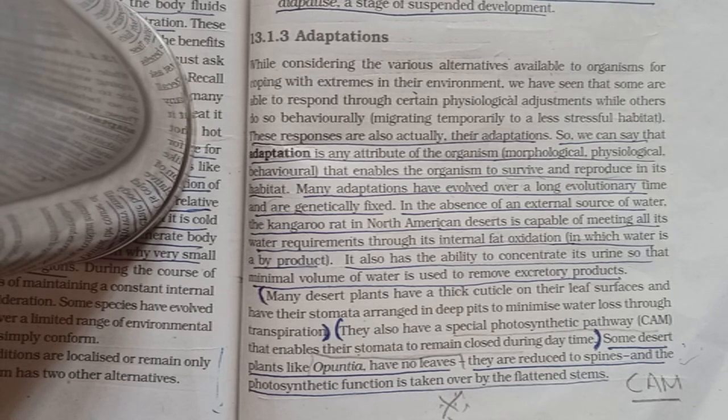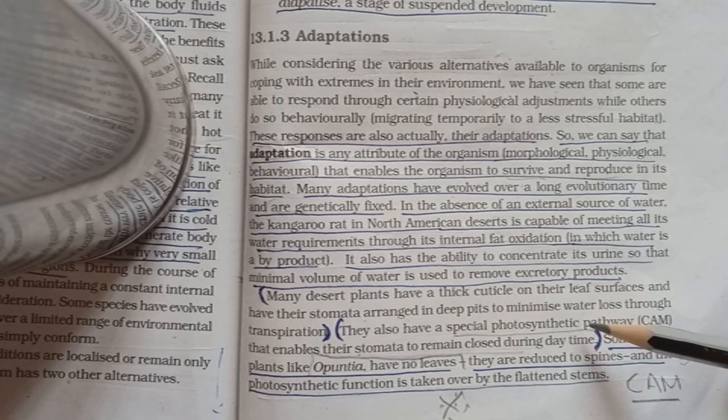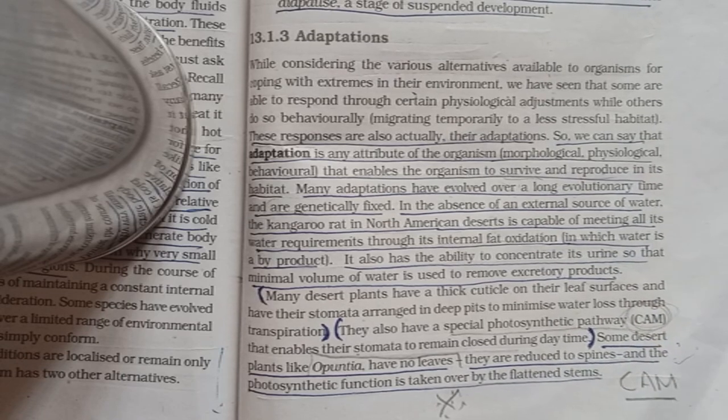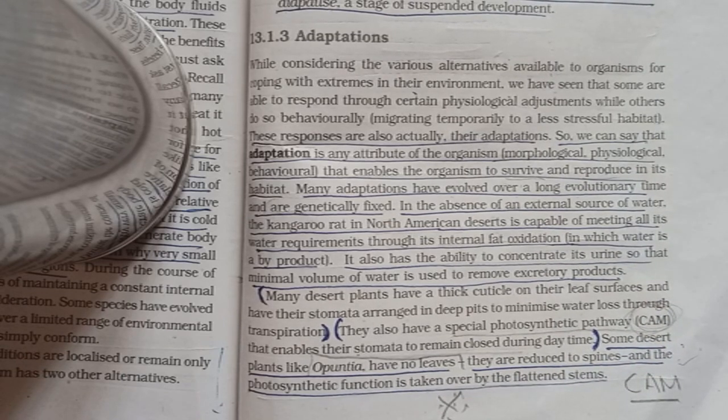If the stomata are present deep inside, then transpiration can be reduced, thus reducing the loss of water. Plants also have a special photosynthetic pathway that enables stomata to remain closed during the daytime. During the CAM pathway, which is a specialized photosynthetic pathway, the stomata always remain closed during the day.